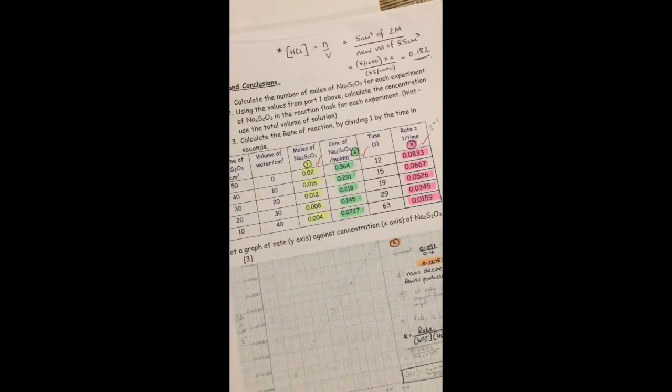Okay, so all in all, hopefully the thing that you've learnt from this is the fact that you've always got to think about the moles of substance, how many moles there are, and what volume that they're in, before you can work out that concentration each time.